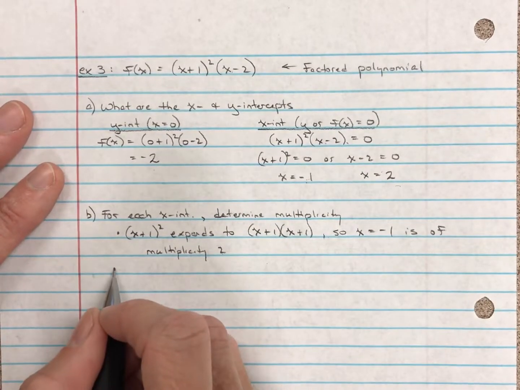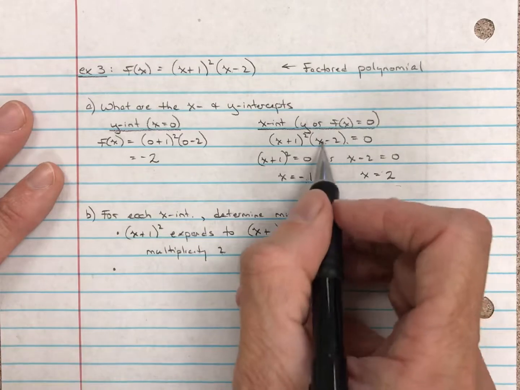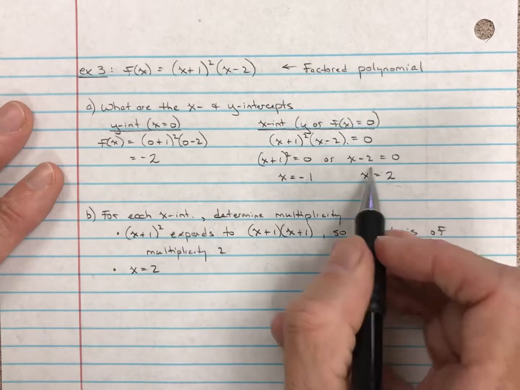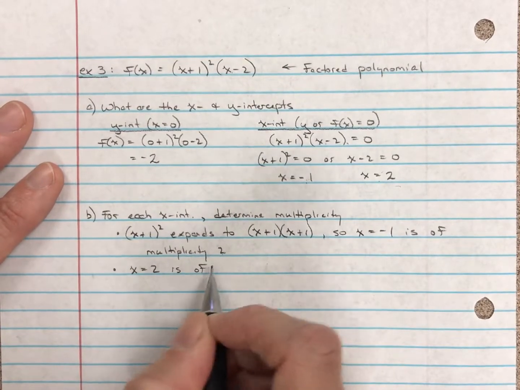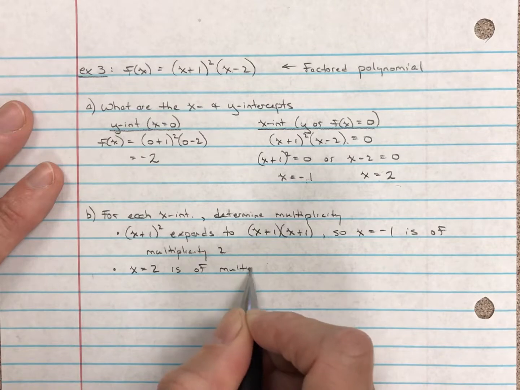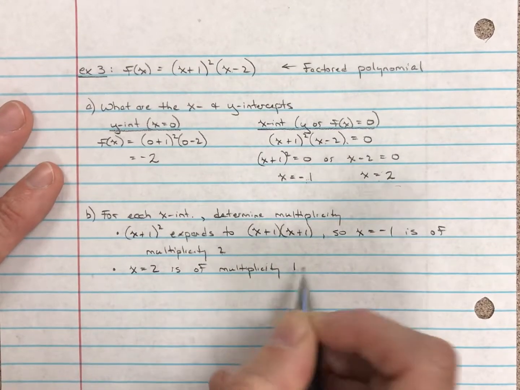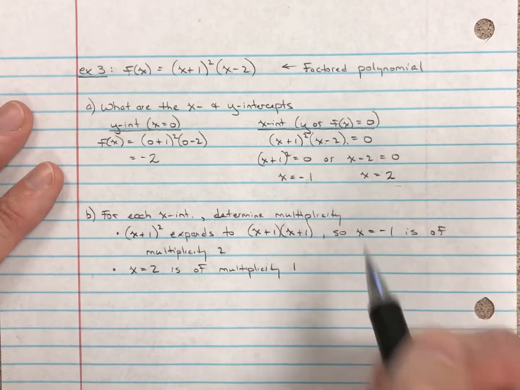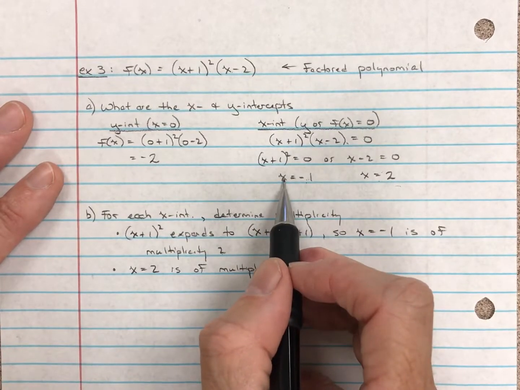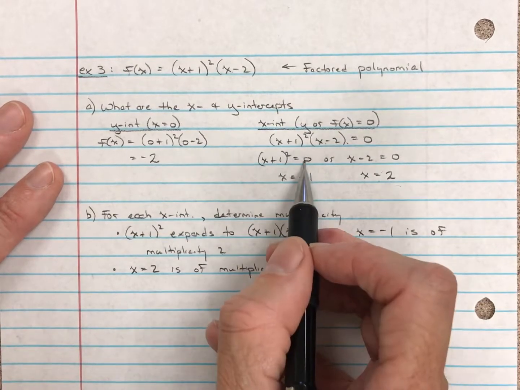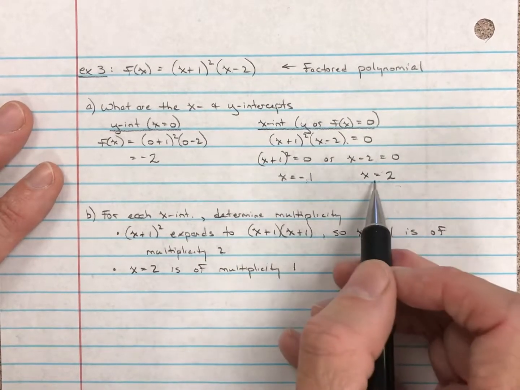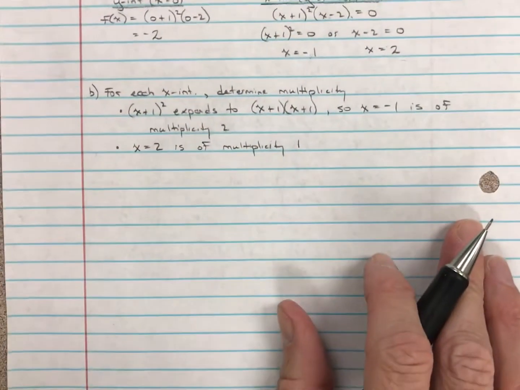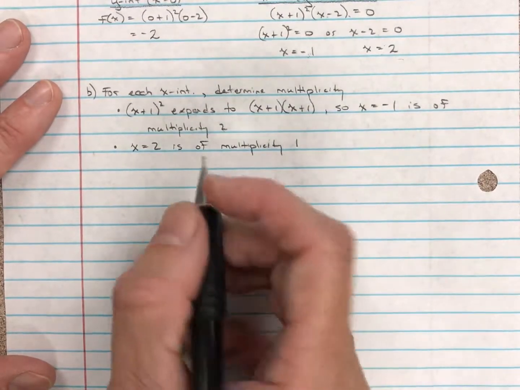X minus 2 is just its own, so x equals 2 only takes place one time, and is of multiplicity 1. So the root x equals negative 1 takes place twice. It's a multiplicity 2 root. The root x equals 2 is a multiplicity 1 root. And this will bring us to the last piece of this video lecture.